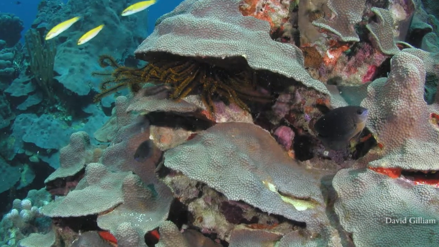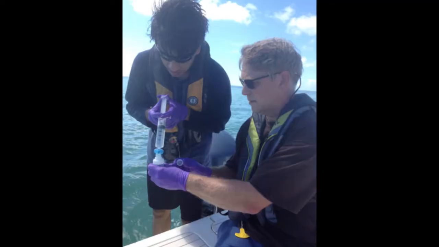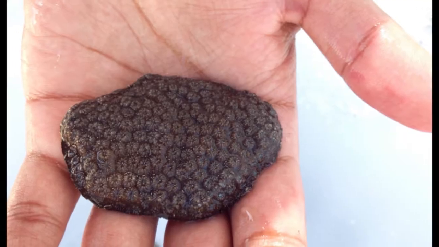I travel to the Florida Keys and the British Virgin Islands. I collect seawater samples and coral samples.